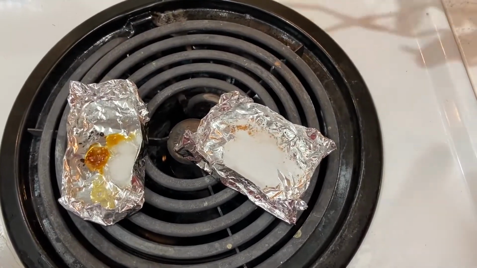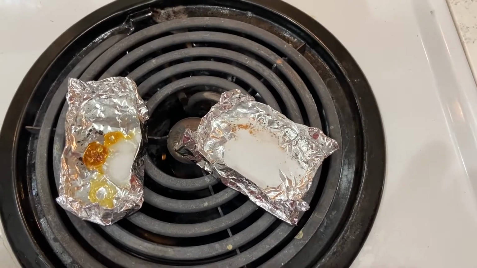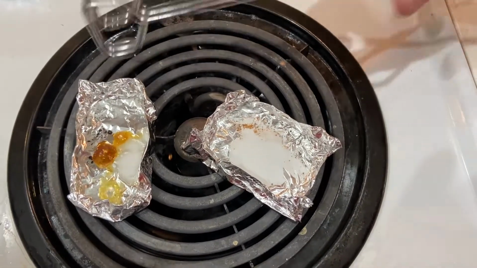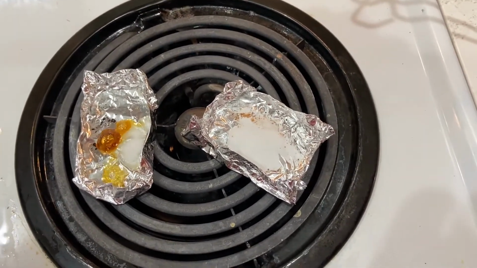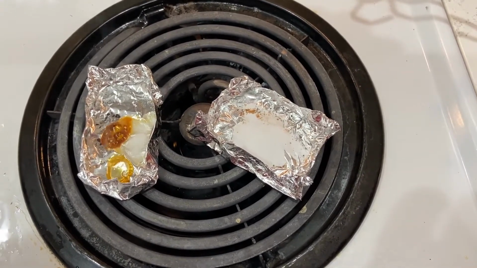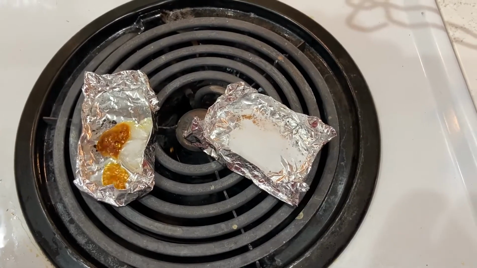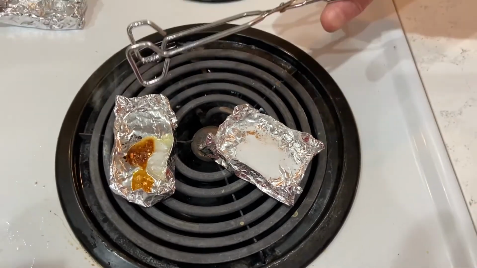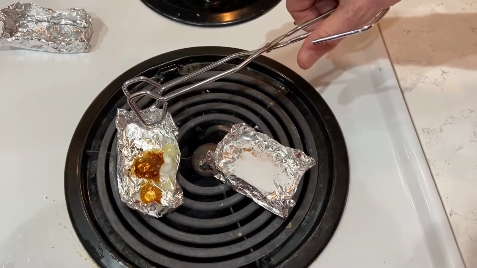You can see not only is it melting, but maybe you can see that it's giving off a gas, and it's also bubbling and changing color. So definitely substance A is melting second with a big change there.